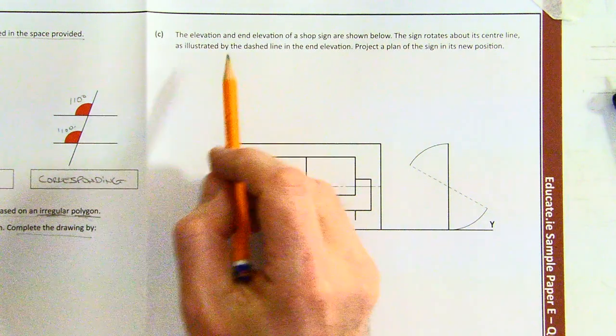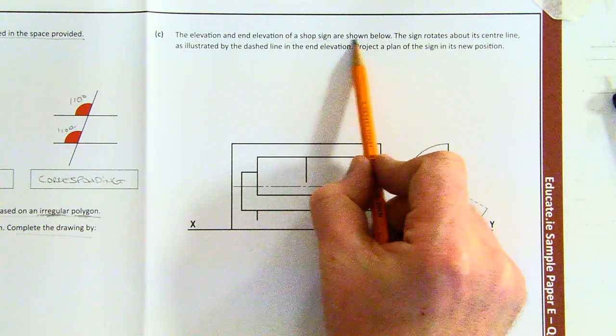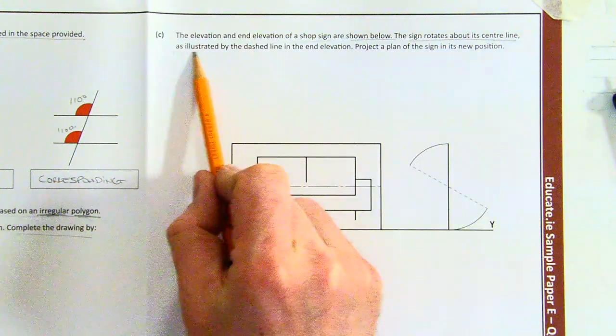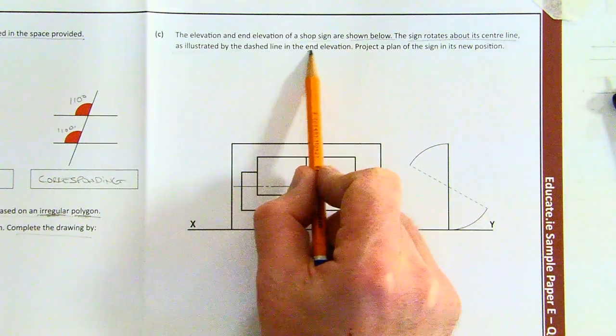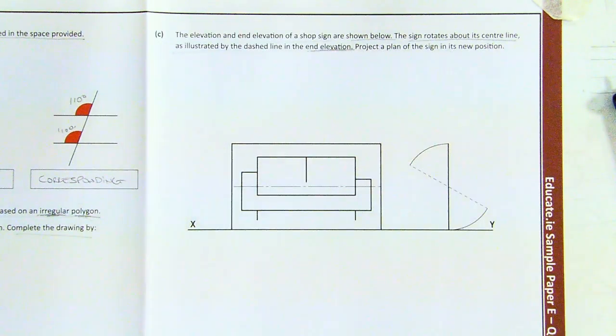So the question here: the elevation and end elevation of a shop sign are shown below. The sign rotates about the center line as illustrated by the dashed line on the end elevation. Project a plan of the sign in its new position.